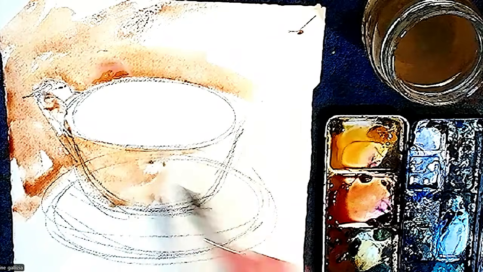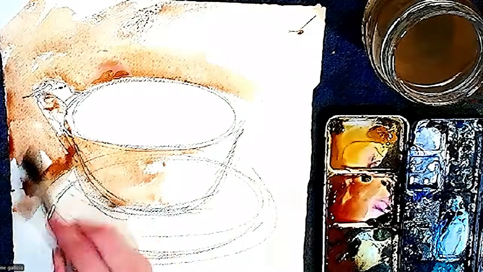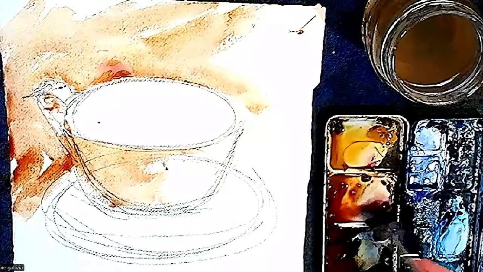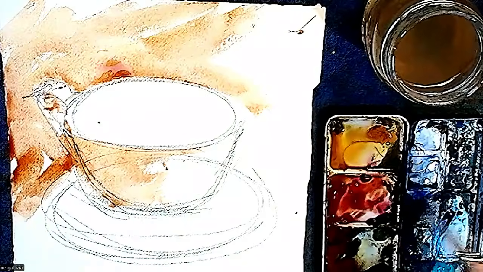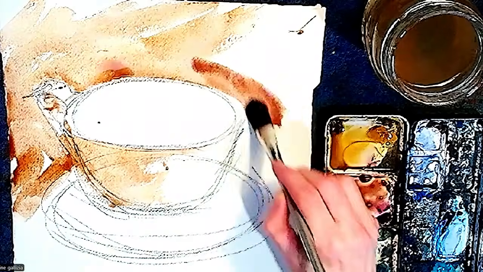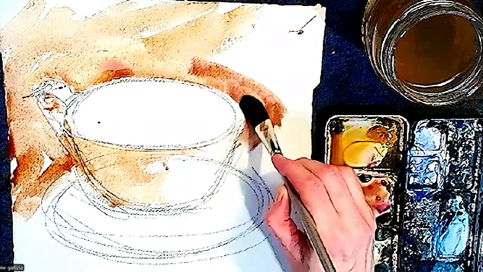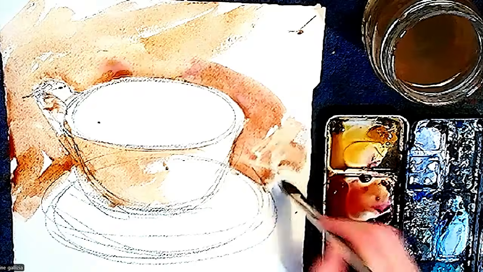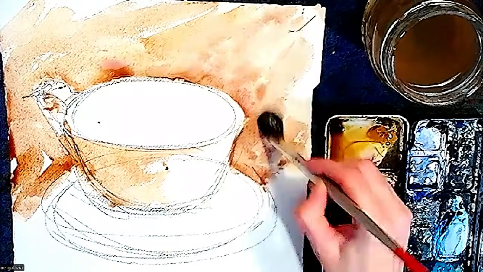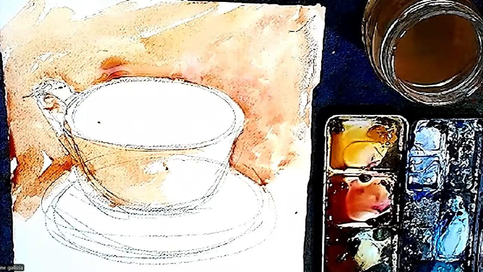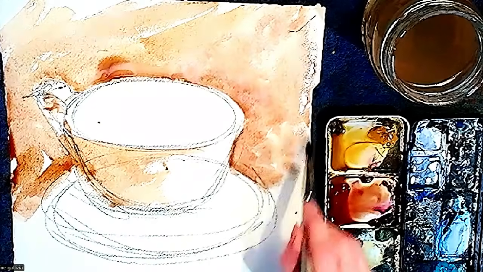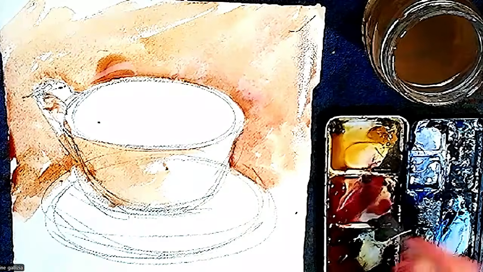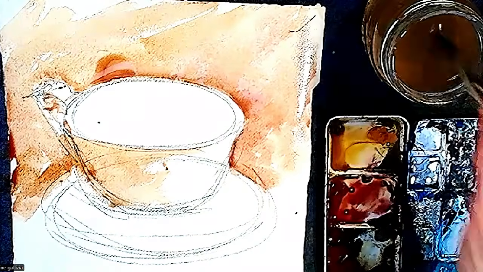So let's just do this in a pretty direct way. This is just a little bit of burnt sienna and a little bit of quinacridone violet, quinacridone purple. The quinacridone purple is Daniel Smith, but the burnt sienna is Winsor & Newton. I only use Winsor & Newton burnt sienna because it's very different from all the other brands, so that's my favorite burnt sienna.